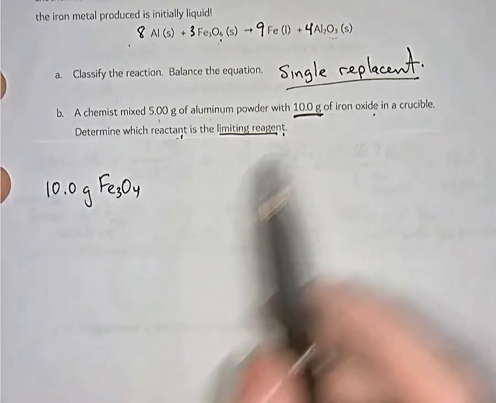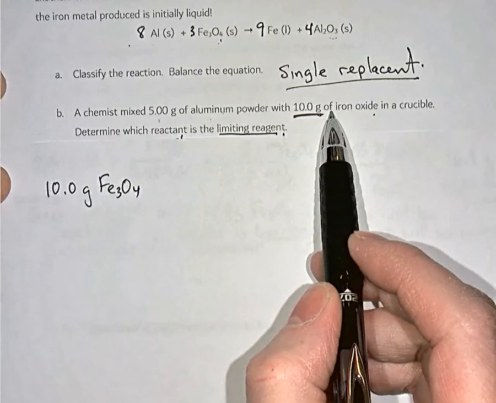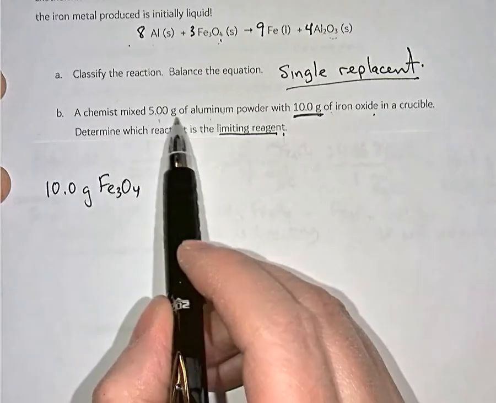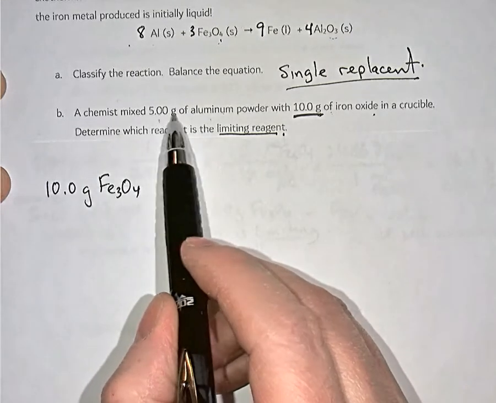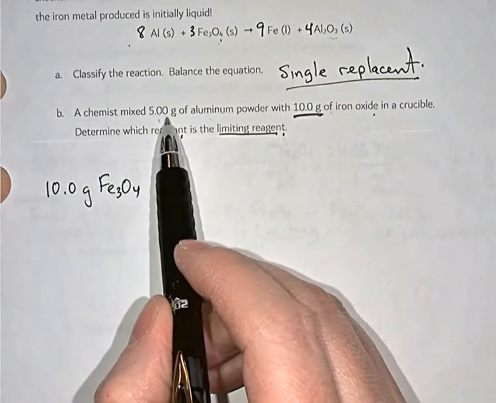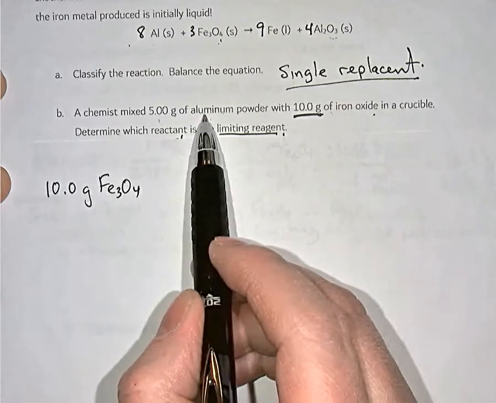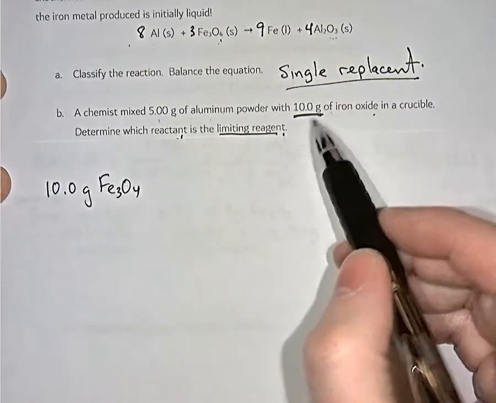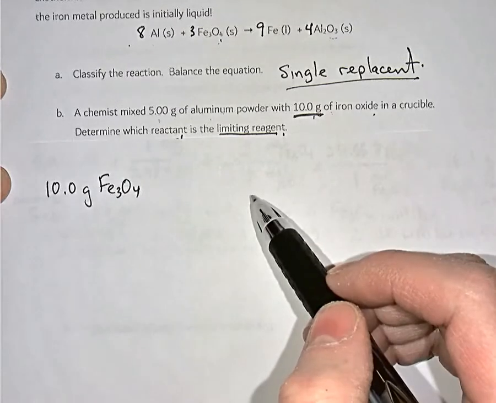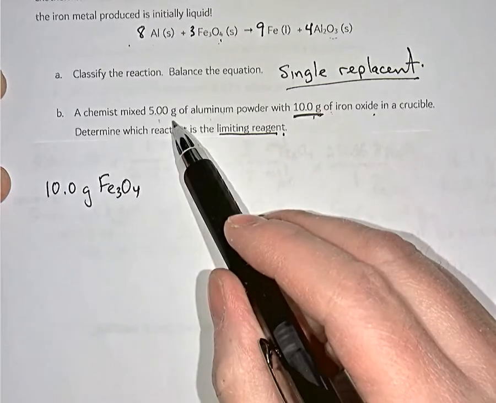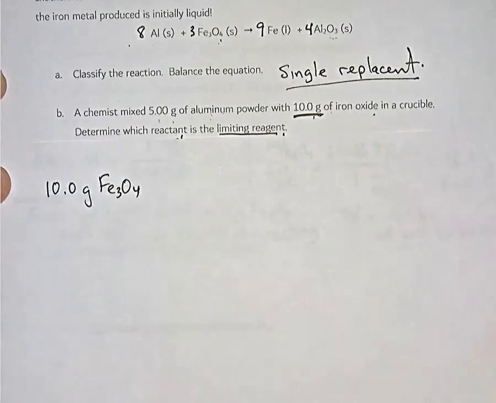What they're going to do is say, if I have the 10 grams of iron oxide, they look here, they say, well, we know we also have 5 grams of aluminum. So they'll ask, how many grams of aluminum did I really need to react with this iron oxide? So how many grams of aluminum did I need? Because I know how many grams I have. And we're going to do the same kind of reasoning.